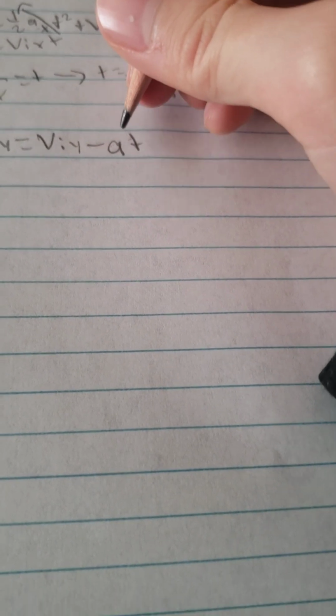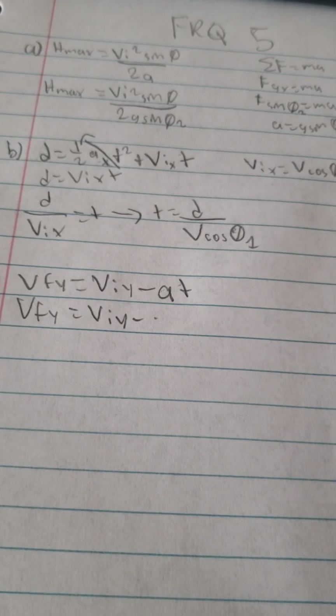Minus, instead of g like the previous one, it's on the surface, so instead of g we'll put at. We can replace the a with g sine of theta 2 that we found in part A.